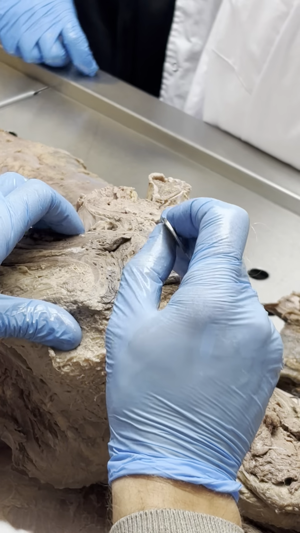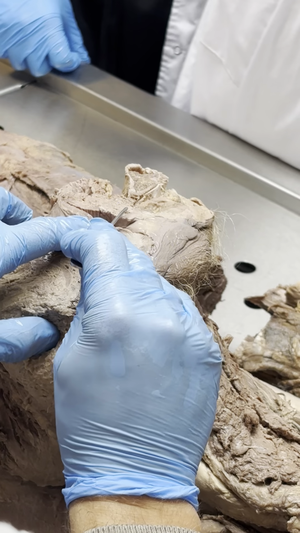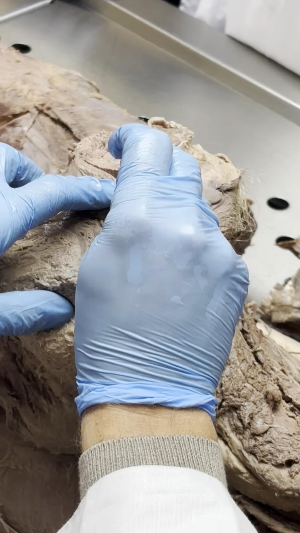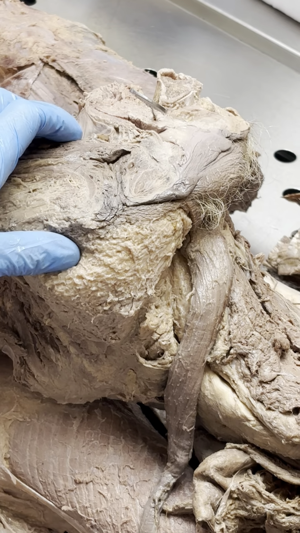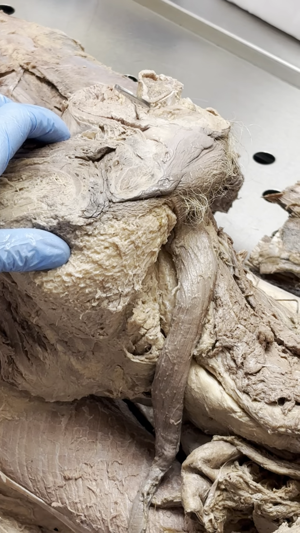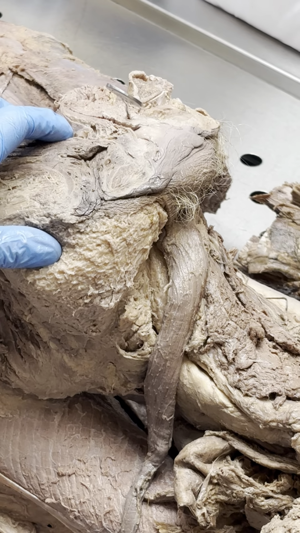Where is the membranous part? The membranous part is exactly here, at the level of the urogenital diaphragm. Supradiaphragmatic and infradiaphragmatic or subdiaphragmatic part.